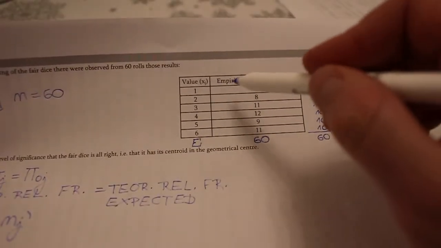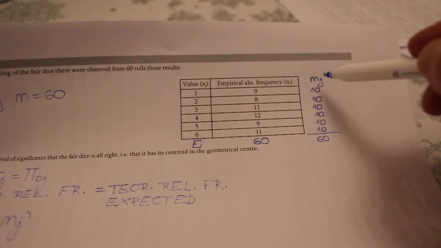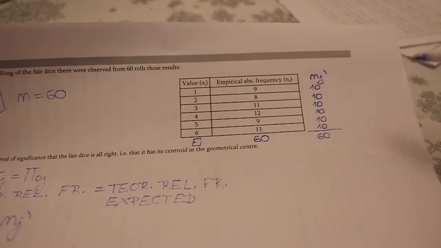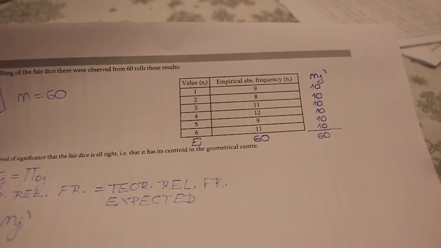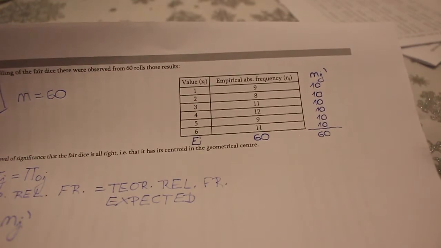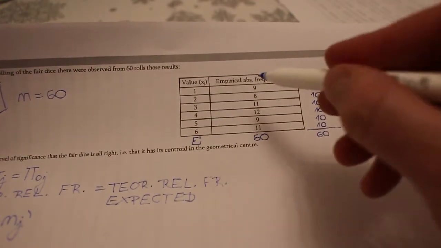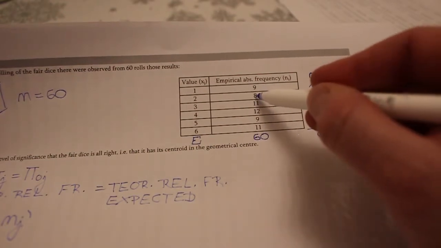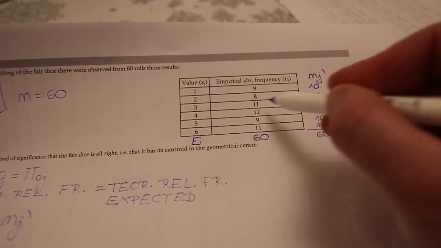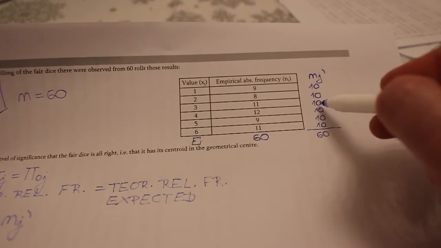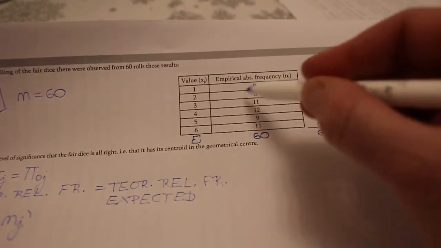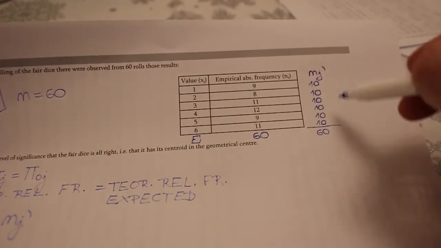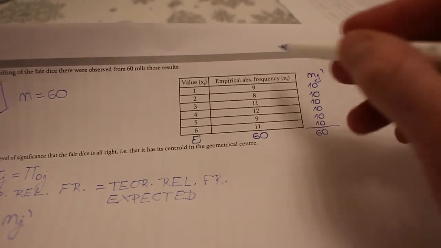Because I have here empirical absolute frequencies and expected absolute frequencies. And this test is based on this, that this value is equal to this value, and these values are equal to these values.